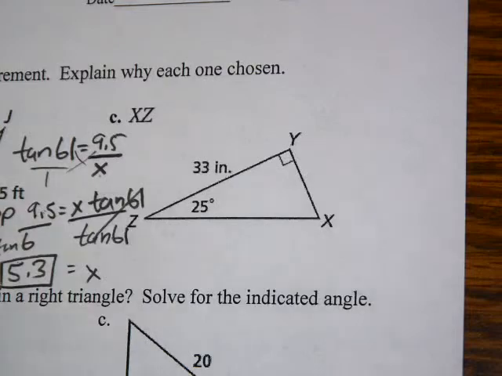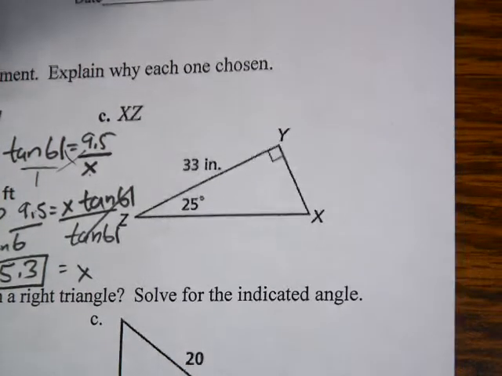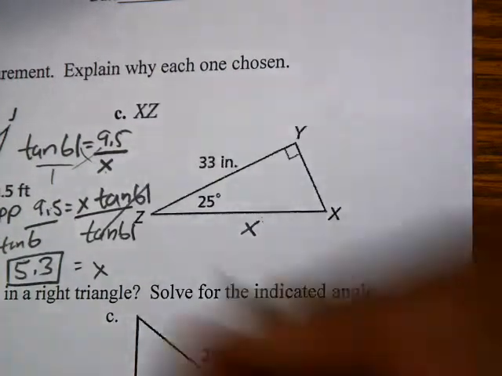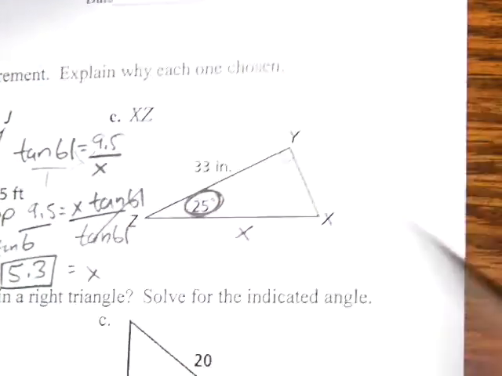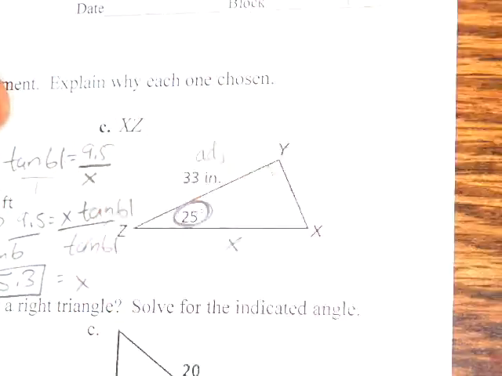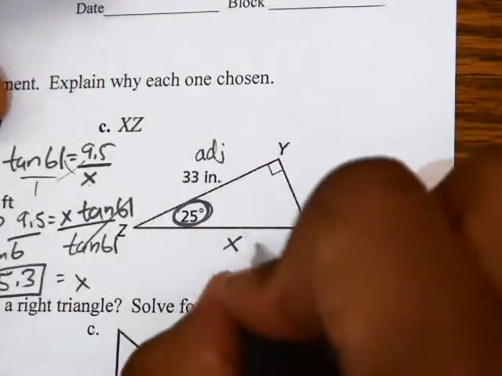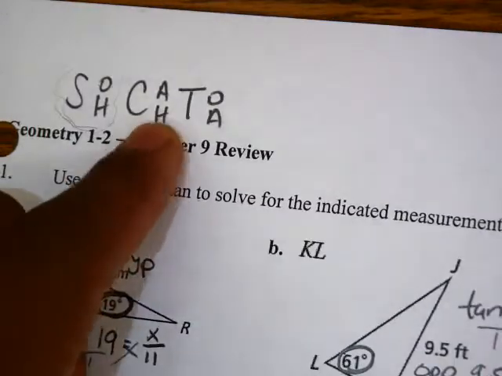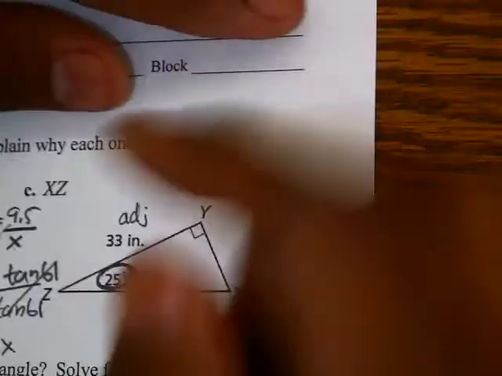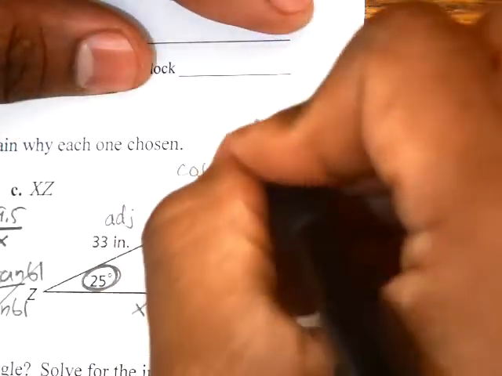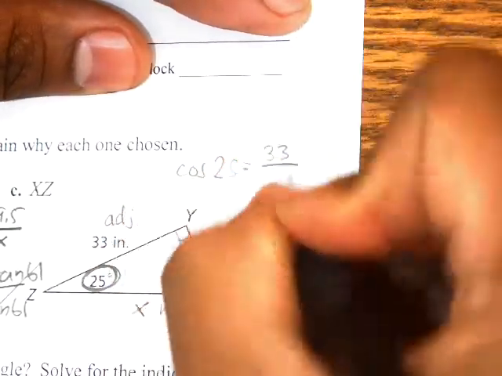In part C, I need to find xz, which is this one. Here's my 25 degrees. 33 is right next to my 25 degrees, and it's a leg, so that's the adjacent. X is across from the 90 degrees, so that's the hypotenuse. Adjacent and hypotenuse mean cosine. So the cosine of 25 equals adjacent, which is 33 over x.